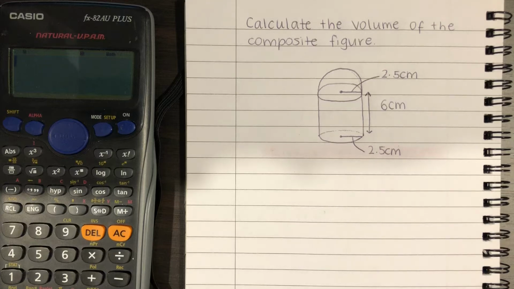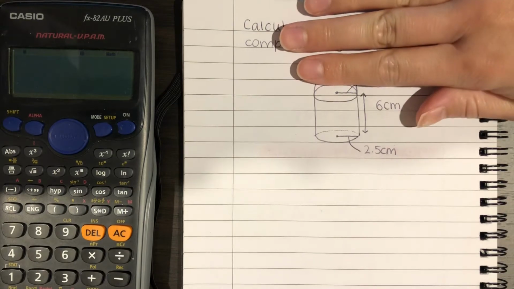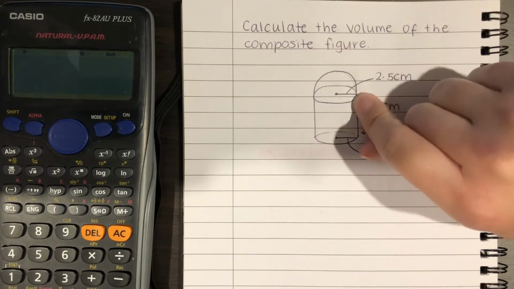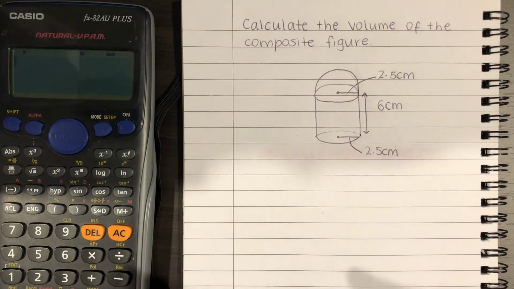In this video, I'm going to be showing you how to calculate the volume of a composite figure. So you can see here in the shape, I have a cylinder and then I have a hemisphere on top of it.